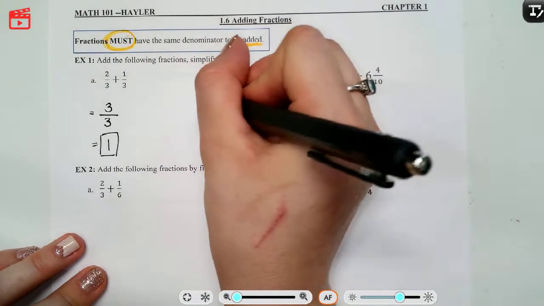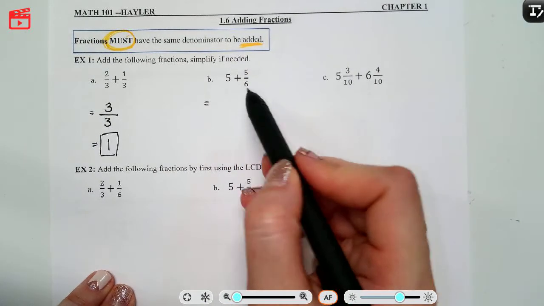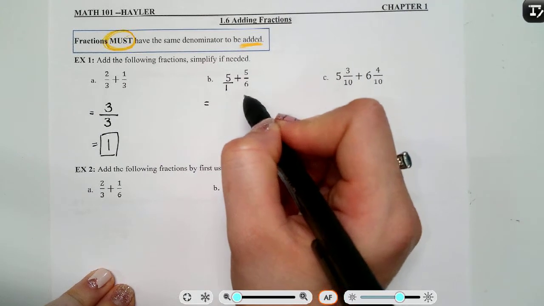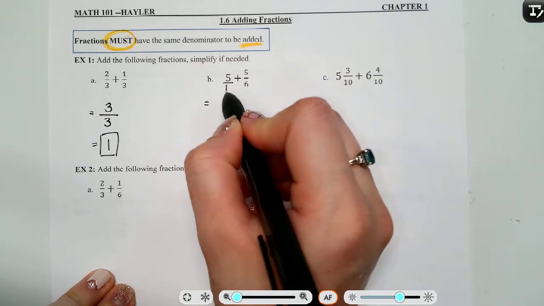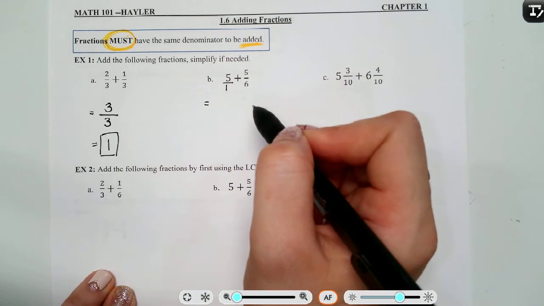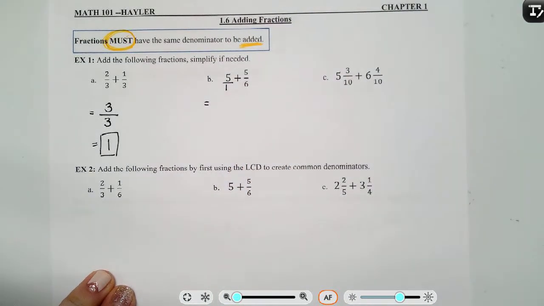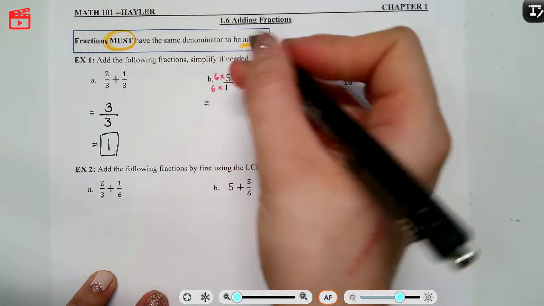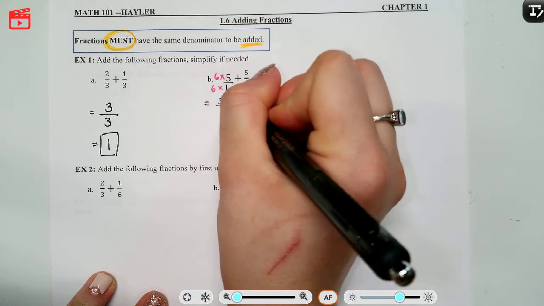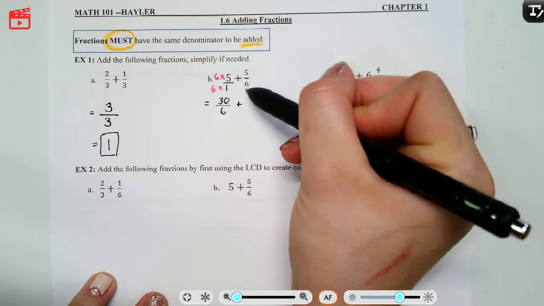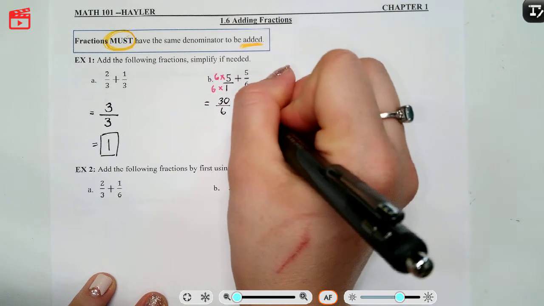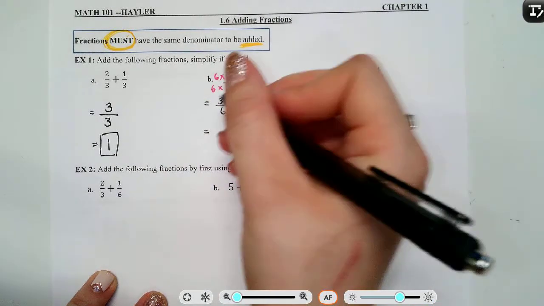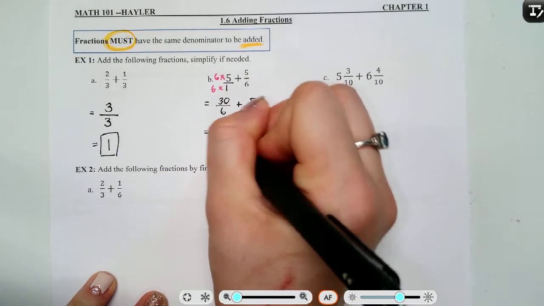All right, the next problem. Wait a second, that doesn't have the same denominator. That's a 5 over 1, and it's a 5 over 6. So I'm going to pick a same denominator. I want the 1 to look like a 6. Well, that's easy. I just multiply 1 by 6 to make it look like a 6. So do that building up property we've been doing. 5 times 6 is 30 over 6. Plus, and then bring down that original fraction of 5 over 6. All right, and that equals 30 plus 5, 35, and then keep the denominator.